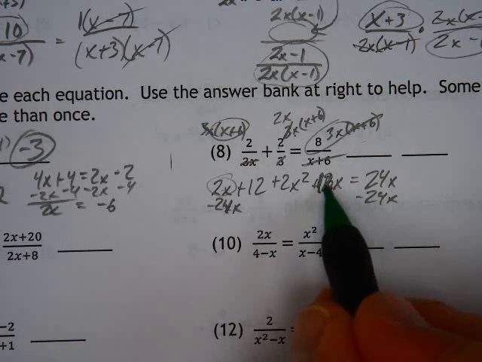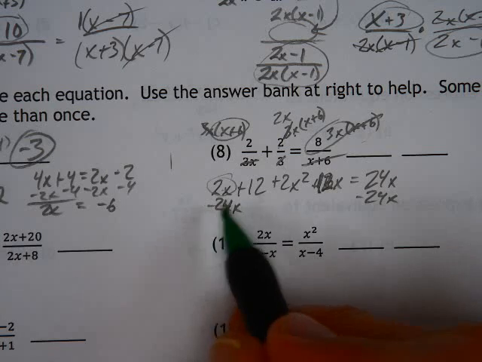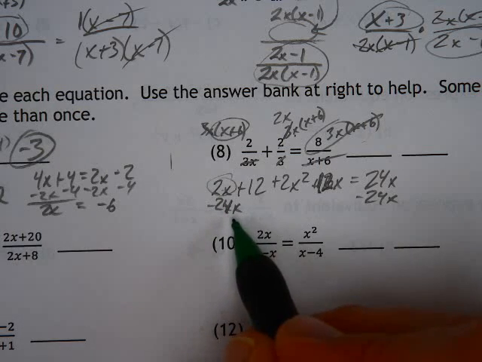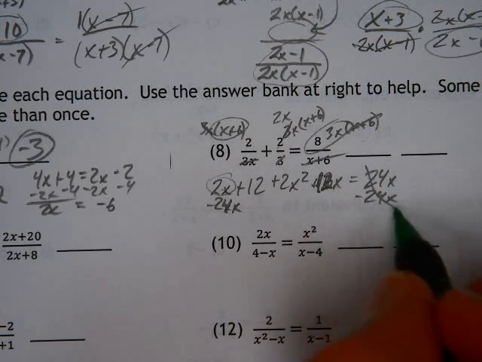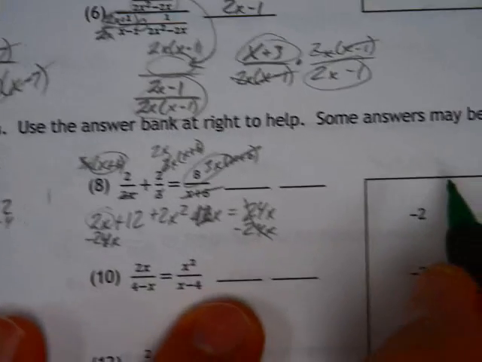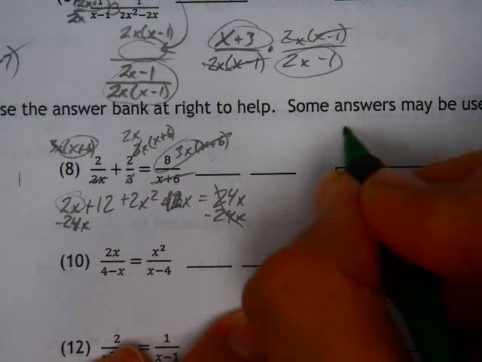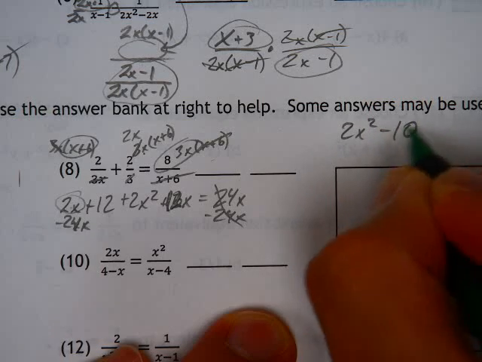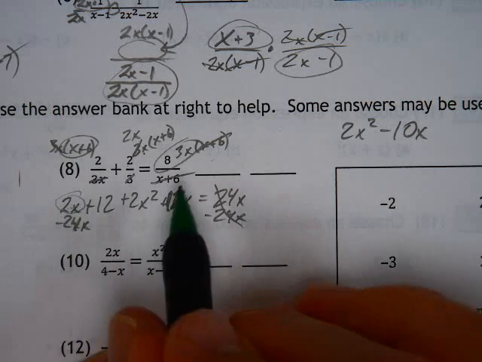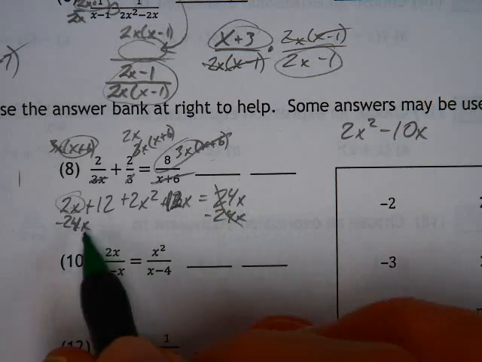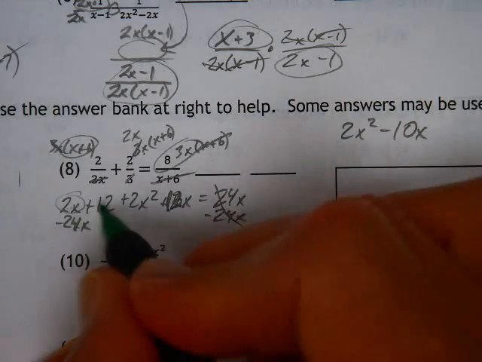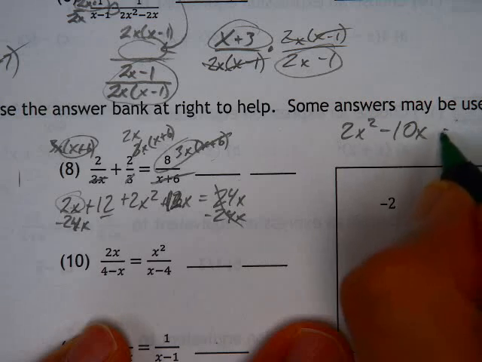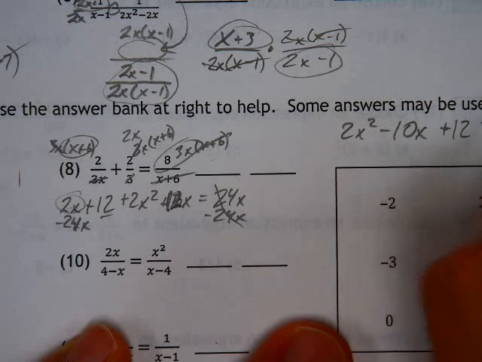2x and 12x gives me 14x minus 24x. That leaves me with a negative 10x. So this is gone. We're equal to 0. I'm going to move up where I've got a little more space here. I've got a 2x squared minus 10x. Again, the 10 came from this 2x, that 12x, which is 14x, minus 24 when I brought it over. And then the last thing here is this plus 12. Now that's equal to 0.